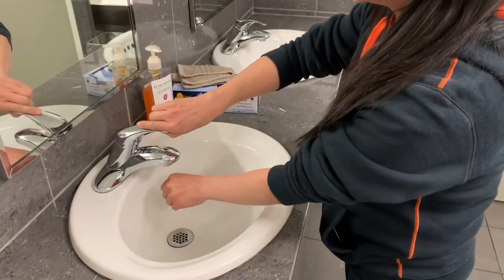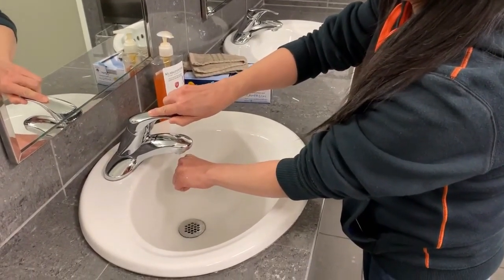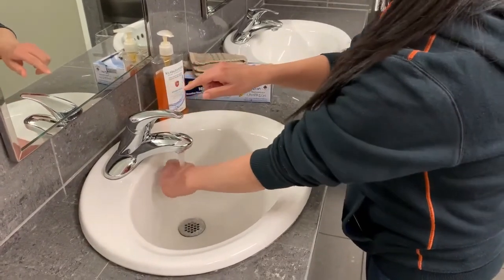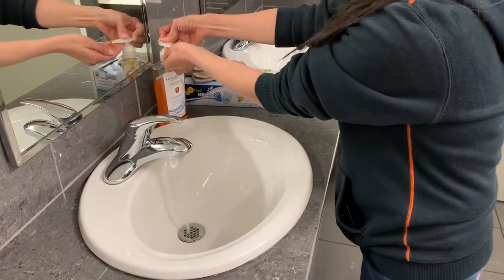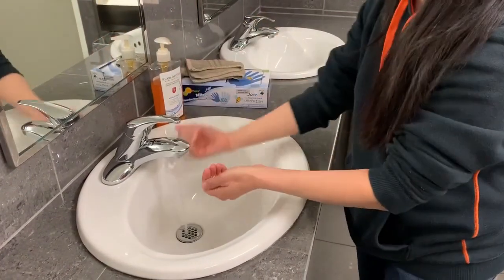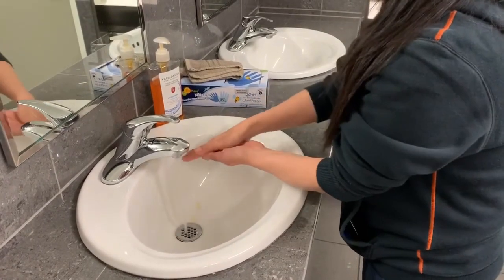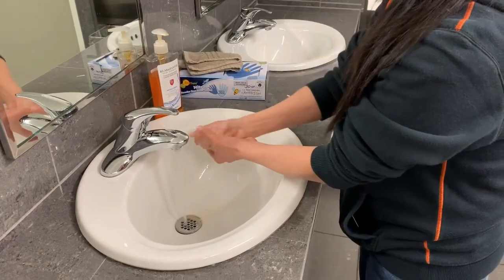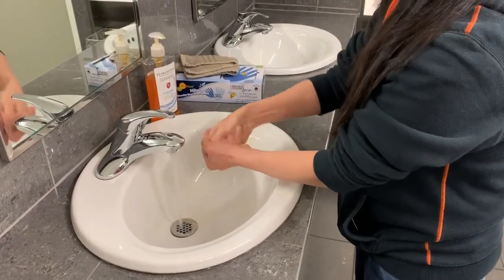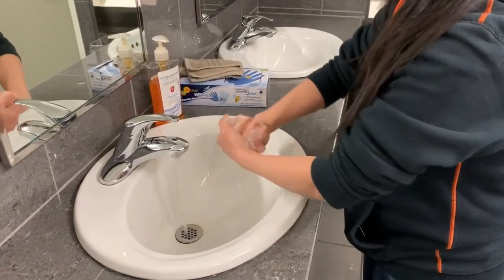The first thing you do is turn on the water and adjust the water temperature. This is good. Then use one hand with your soap, wet the other hand, work it into a lather, and wash for at least 20 seconds. This is the recommendation from CDC, but at Homebridge, we wash for 30 seconds.